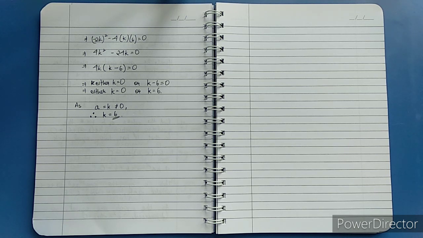Okay, and we'll look at one numerical where we'll need to find the discriminant and check if the solution exists or not.